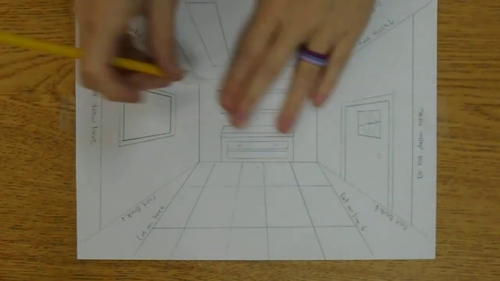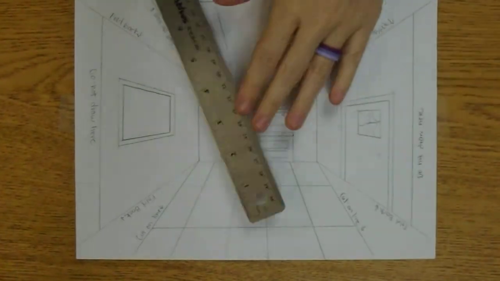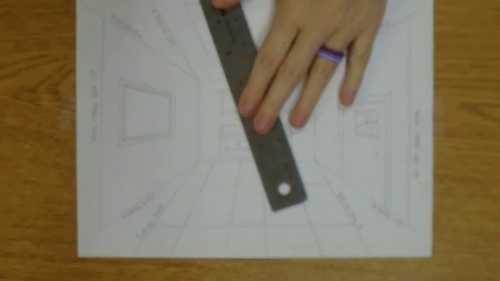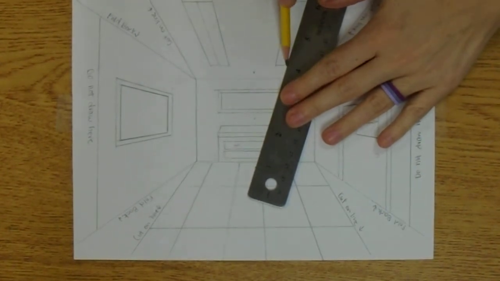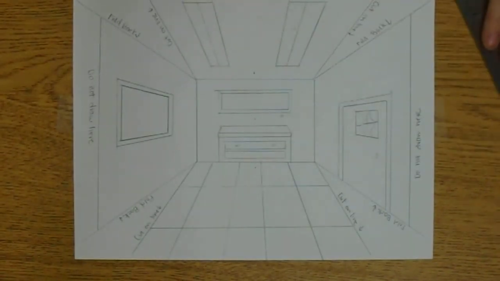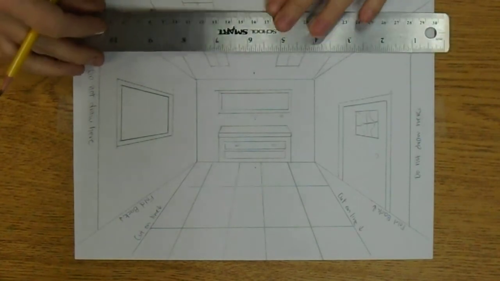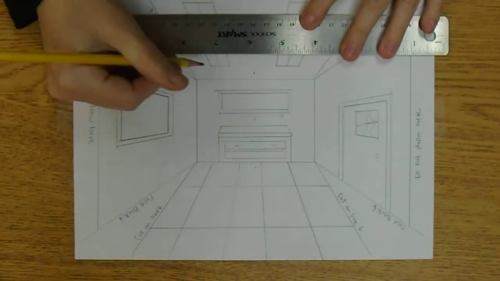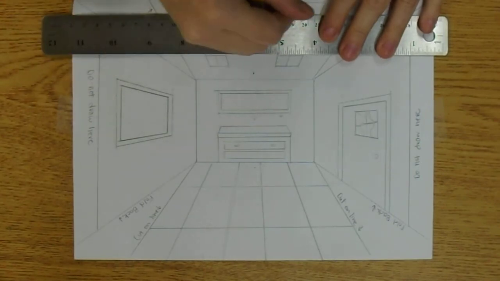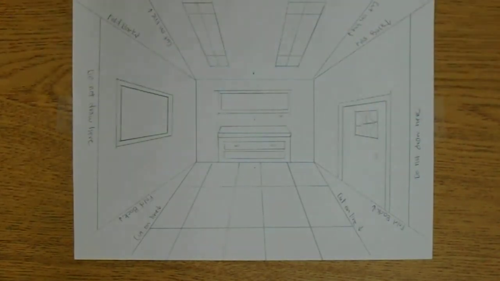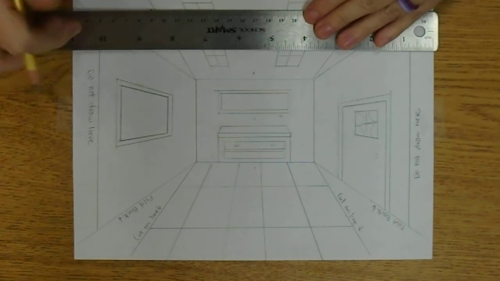I could leave them like that. I could add more detail. I could add another row in here. Put my ruler on my vanishing point. So I've got two lights side by side. I could add parallel lines cutting through, where now I've got different sets of lights. I could add even more lines here.